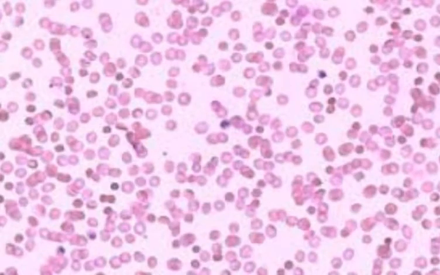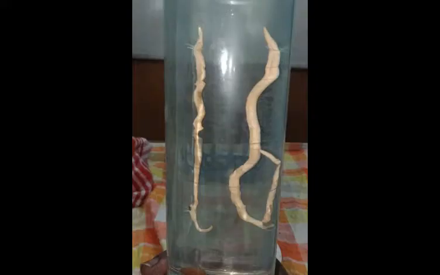This is the slide of a blood smear of a human being showing the various stages of the life cycle of the endoparasite Plasmodium vivax. It causes malaria. It lives in the liver and blood of human beings and other vertebrates. The primary host of this parasite is human and the secondary host is the female Anopheles mosquito.